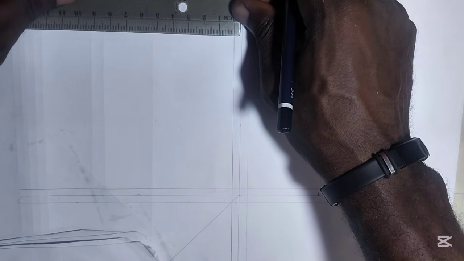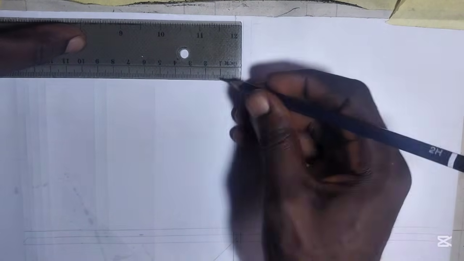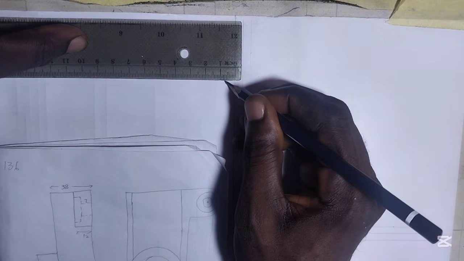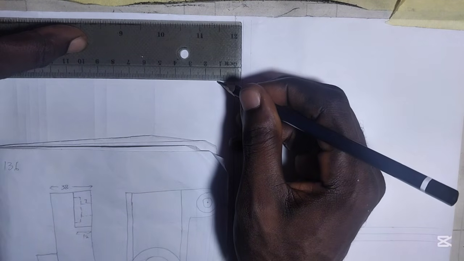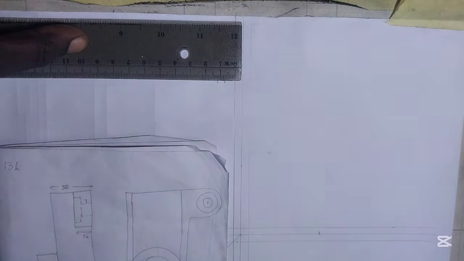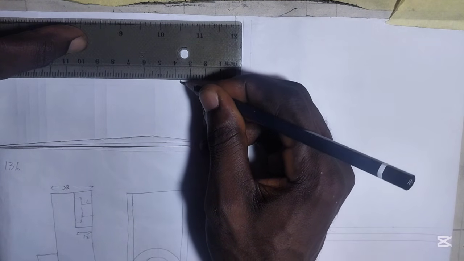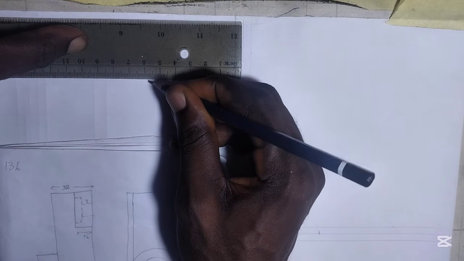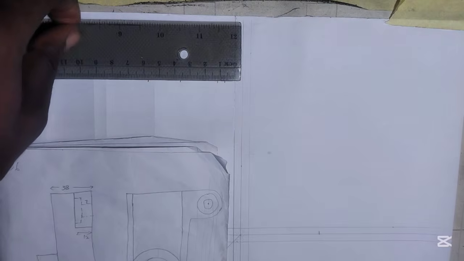If 0 is at the line, making sure my ruler is horizontally inclined, I will mark 0.7. After 0.7, 1.2. After 1.2, 3.8. After 3.8, 5.8.